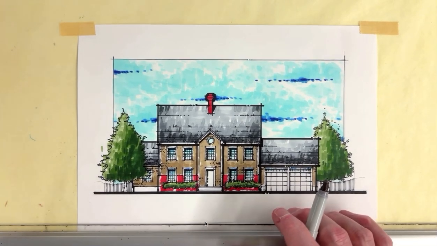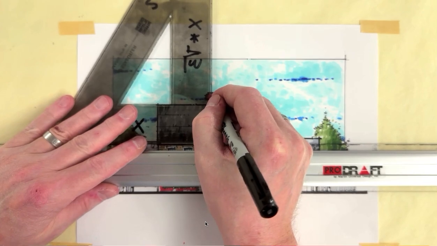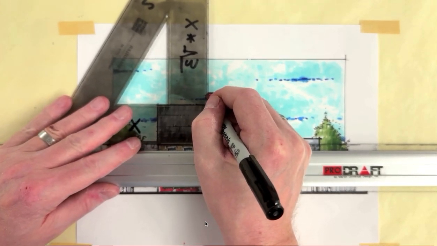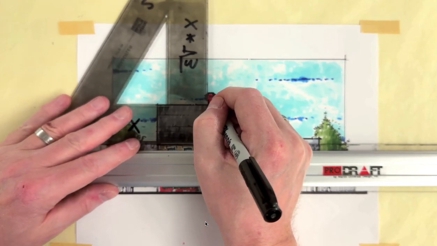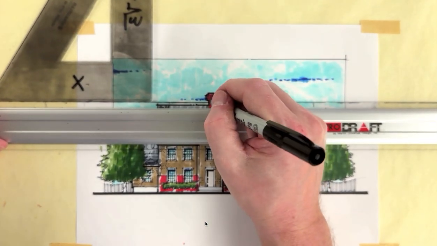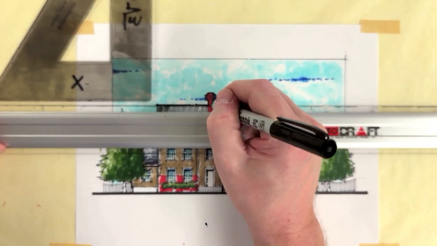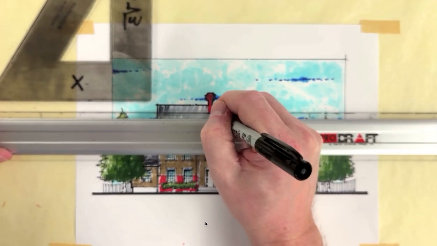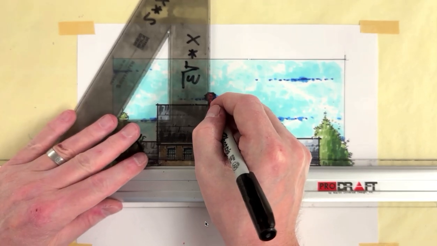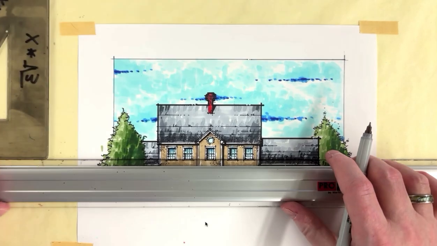I'm going to do some of the bricks now. I'll start with a chimney. This is subtle stuff. Just little hints.